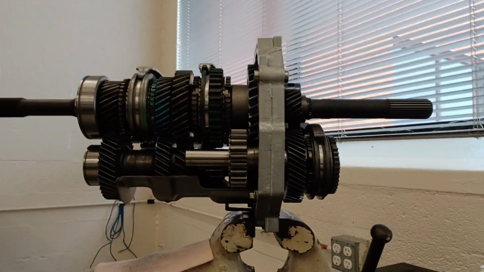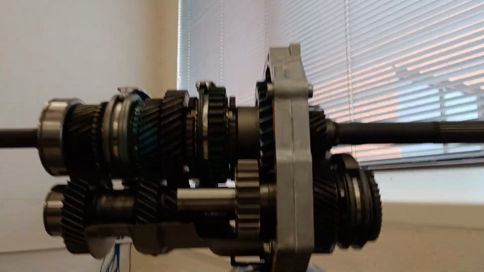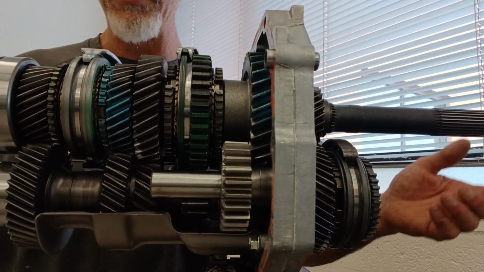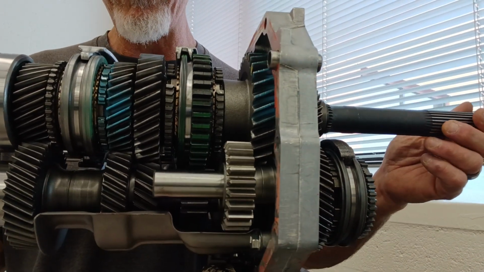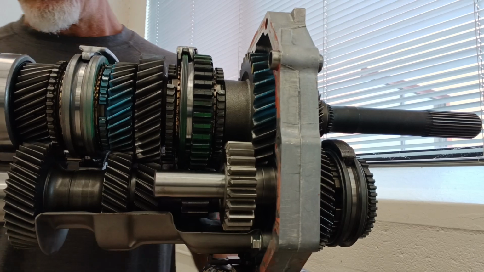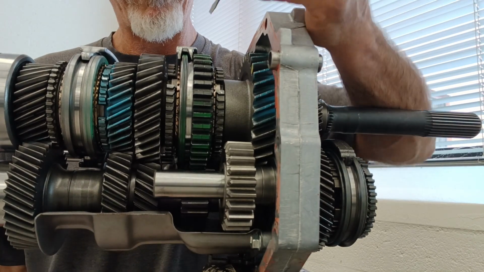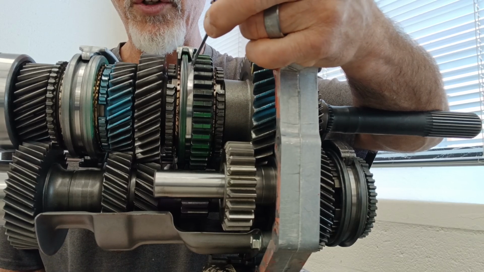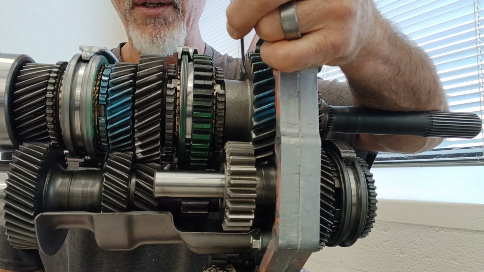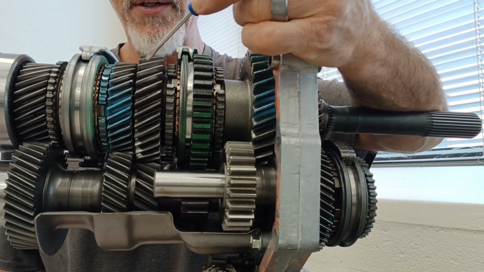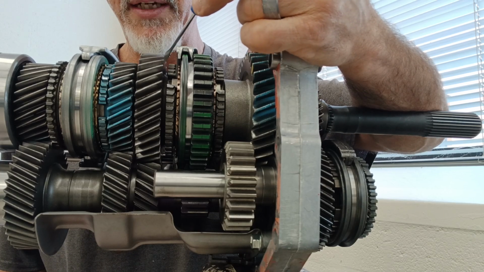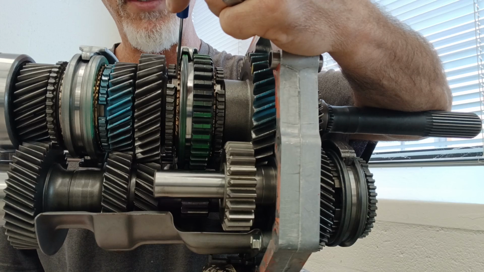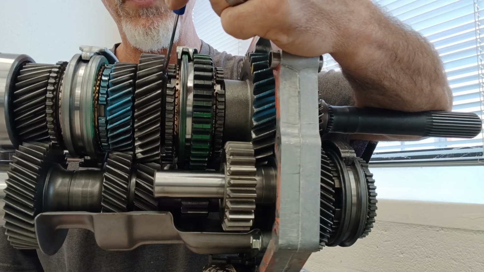So let's come back over here to this rear-wheel drive unit and take a look at it. See if I can get you a good view here. So on this unit here, here's my 1-2 shift fork, my 1-2 synchronizer sleeve, first gear speed gear, second gear speed gear. So if you look right here, there's my blocking ring for second gear.